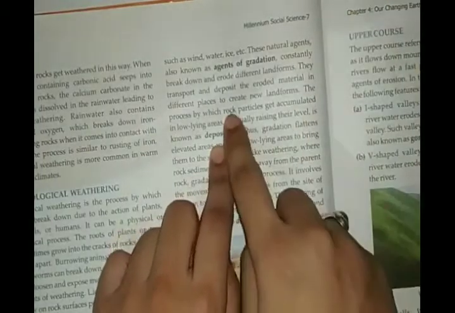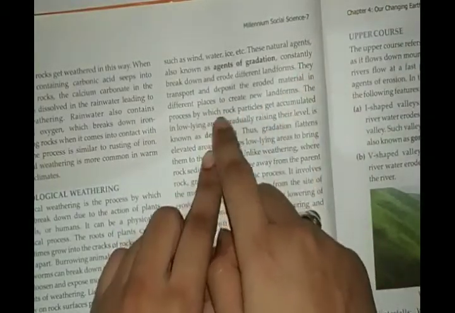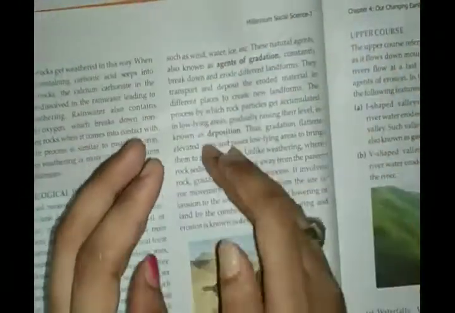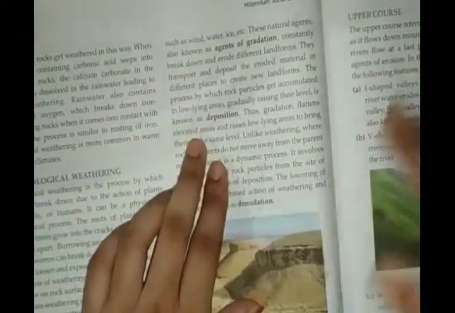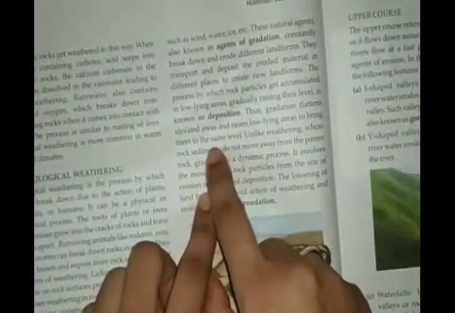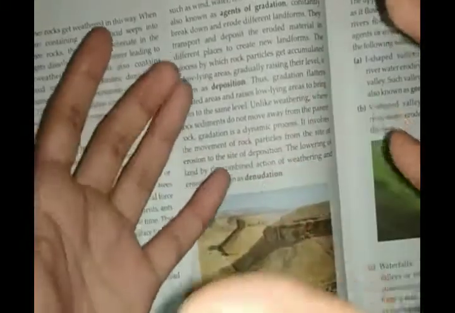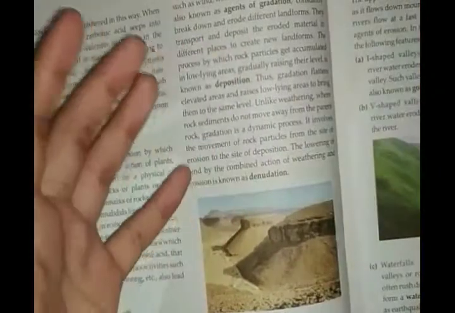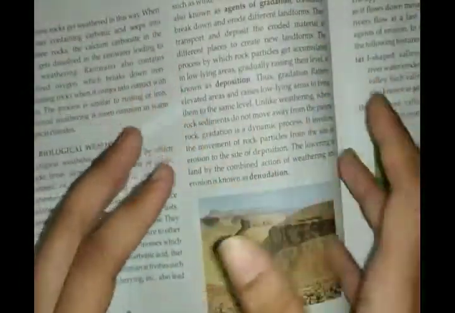See here, the process by which rock particles get accumulated, means they come from some other place and get deposited together in one place, is known as deposition. And when the soil goes away from one place, it is known as erosion. Deposition means when the soil gets placed in one place.